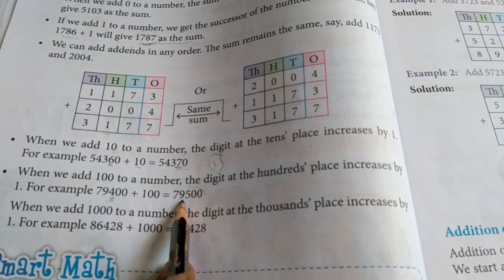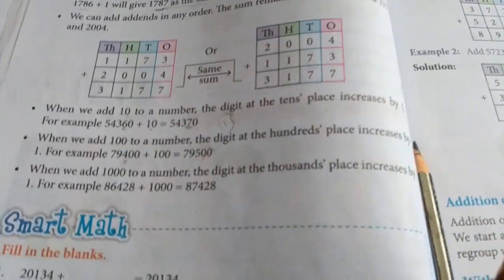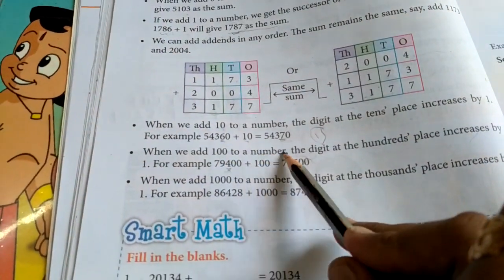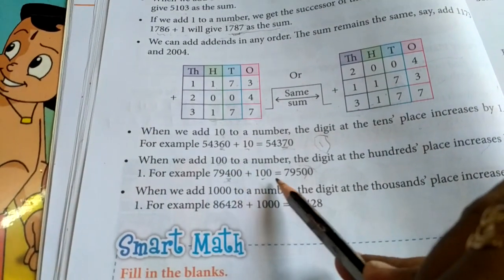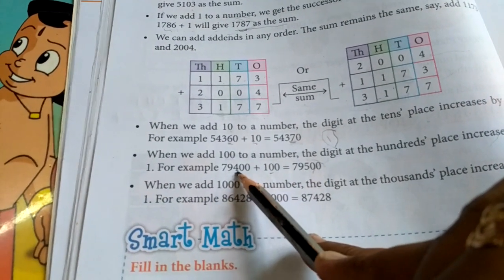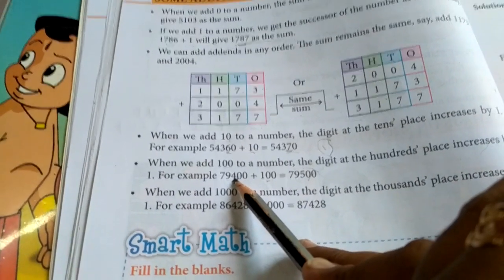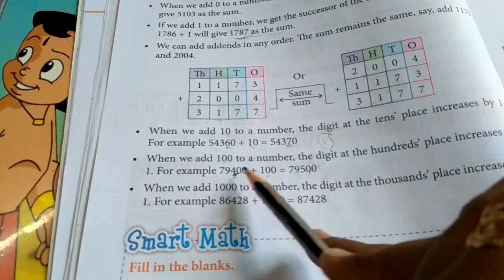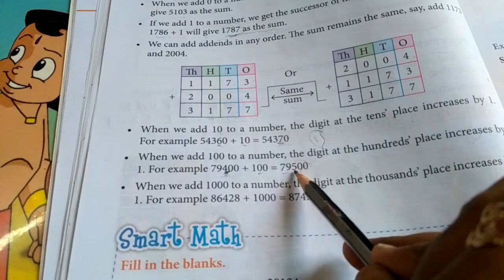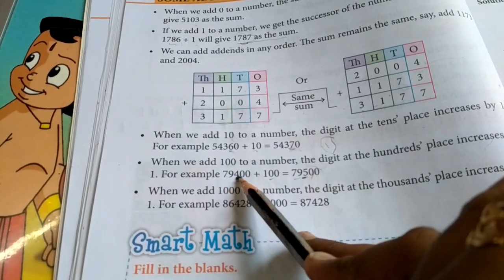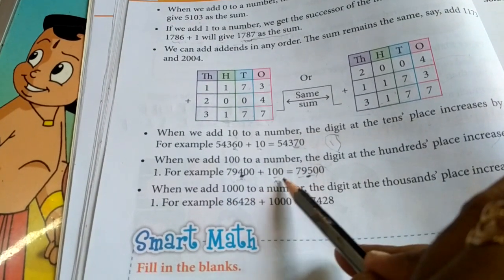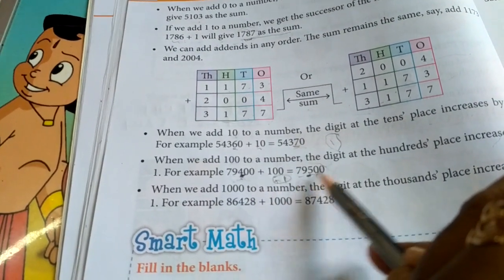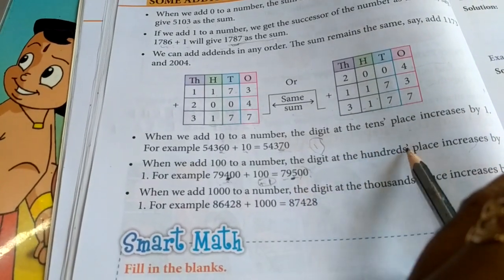It will be 79,500. That's what is written here: when we add 100 to any given number, the change will happen at the hundreds place. The digit at the hundreds place will increase by 1. So you can see the result over here. At the hundreds place it was 4, and now it has become 5. It has increased by 1. So that's what was written in this fact.